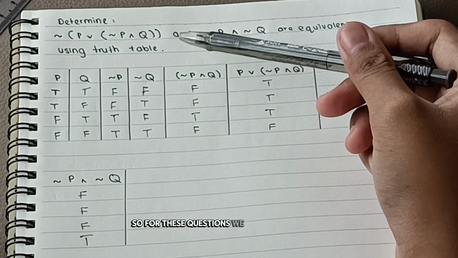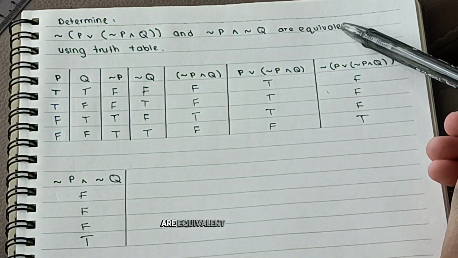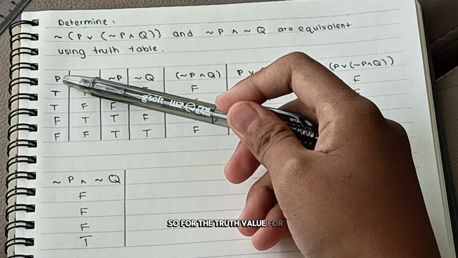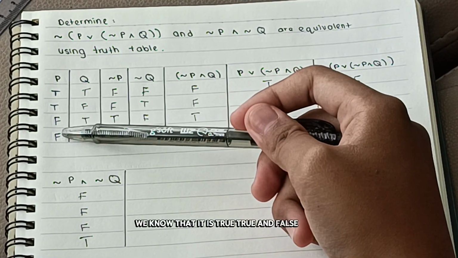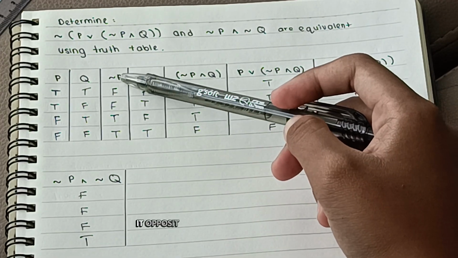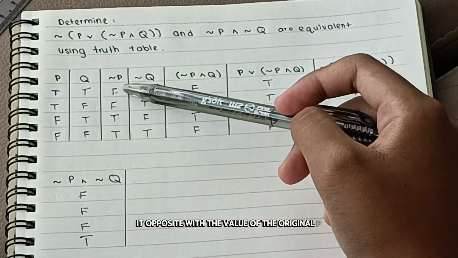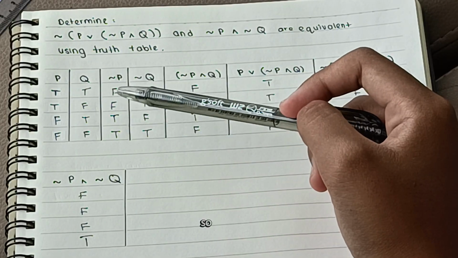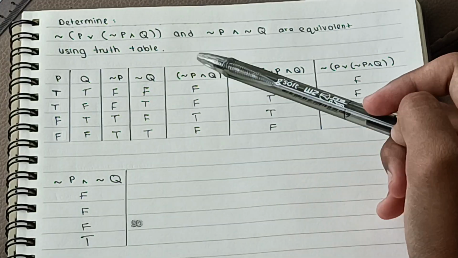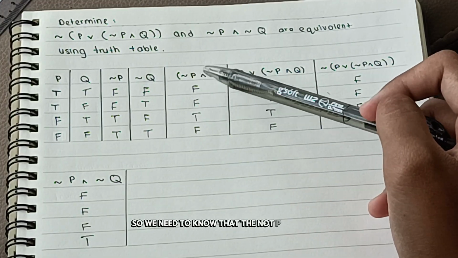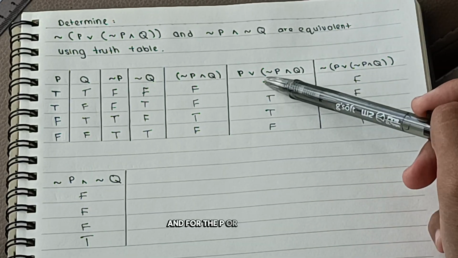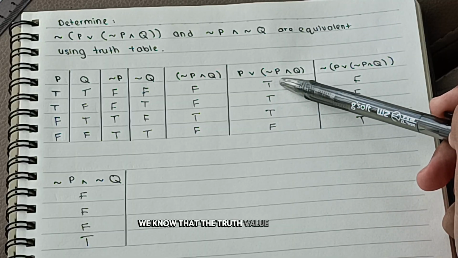For these questions, we need to show whether these two equations are equivalent with each other or not. So, we need to use the truth table since the question mentioned it. For the truth value for P, we know that it is true, true, false, false. Same goes to Q, but it's true, false, true, false. For not P, it is opposite with the value of the original P, so true becomes false: false, false, true, true. Same goes with not Q: false, true, false, true. So, we need to know that the truth value of not P and not Q is false, false, false, true. And for P or not Q, and Q, we know that the truth value is true, true, true, and false.